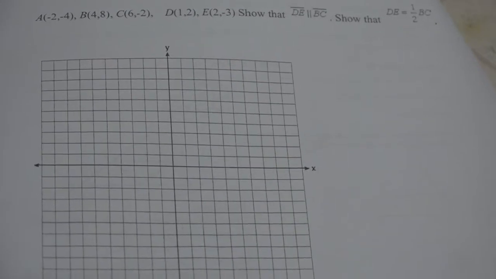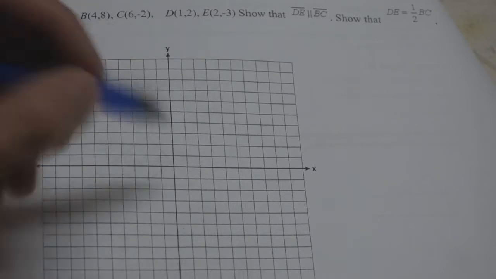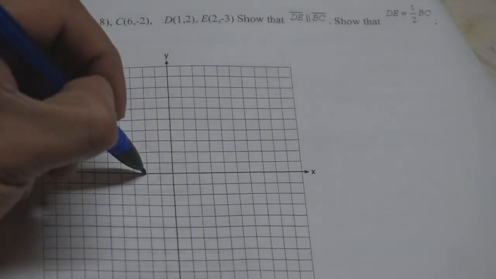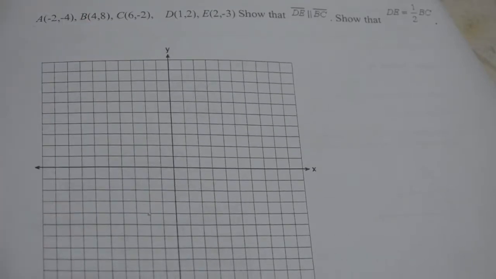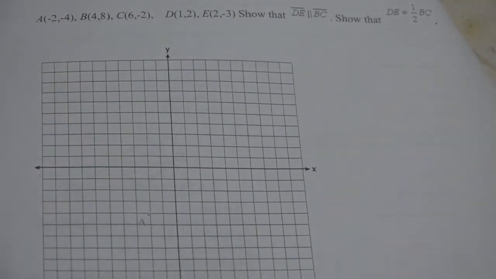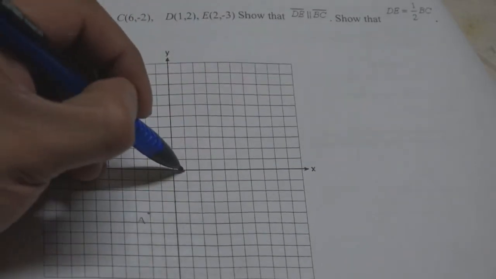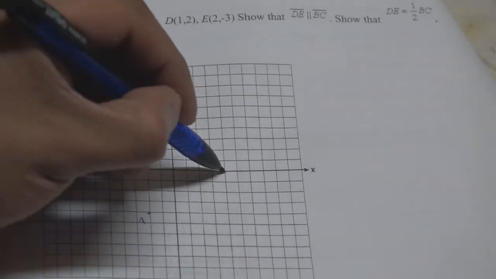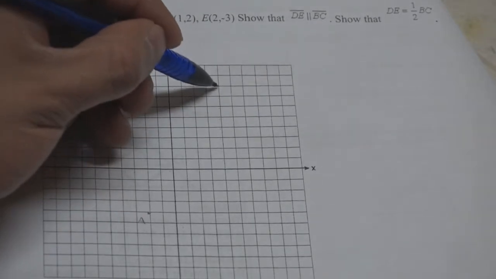Not a problem. The first point that I'm going to plot is A, which is (-2, -4). -2, -4. 1, 2, 3, 4. It's right here. See it? I'm going to call this point A. Now the next point I'm going to plot is B, (4, 8). 1, 2, 3, 4, 5, 6, 7, 8.